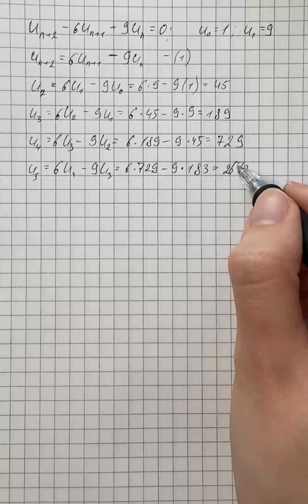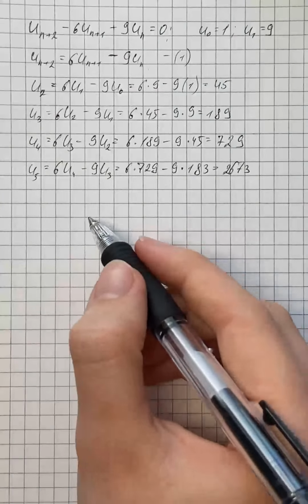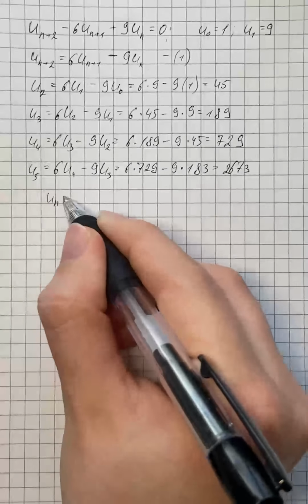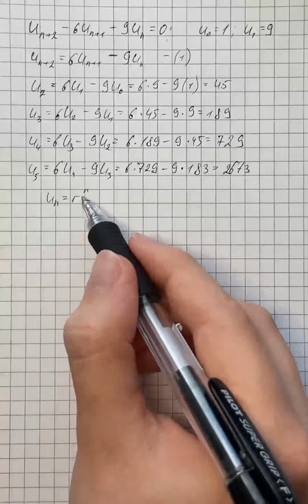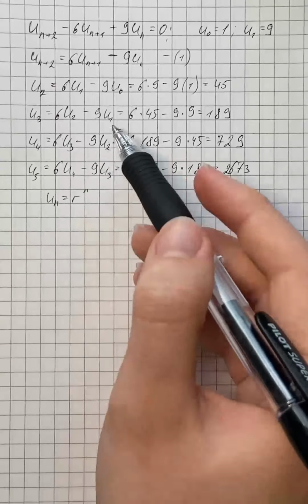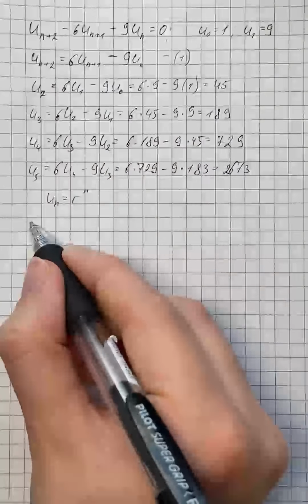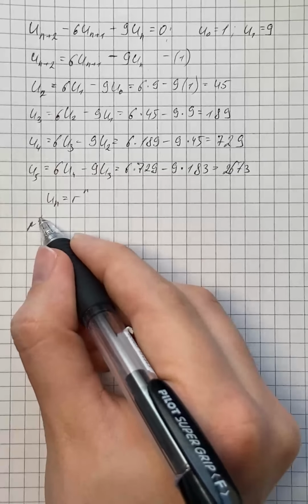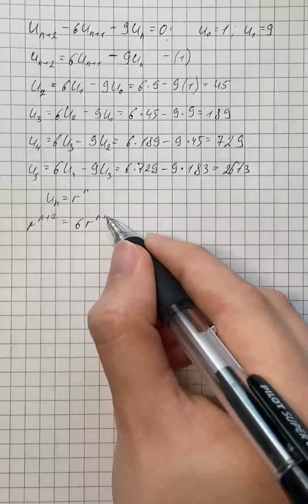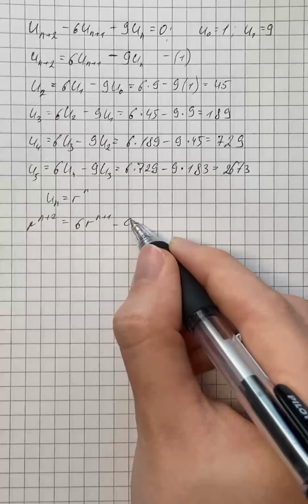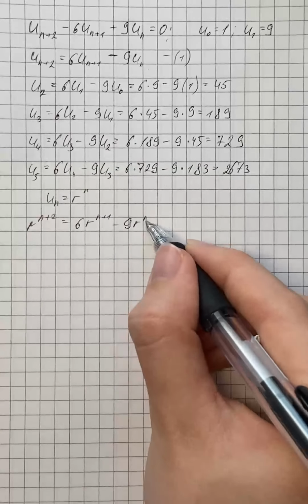2673. And now we put that u sub n equals r to the n power, and we put r to the n power in our first equation, and we get that r to the power of n plus 2 equals 6r to the power of n plus 1 minus 9r to the n.